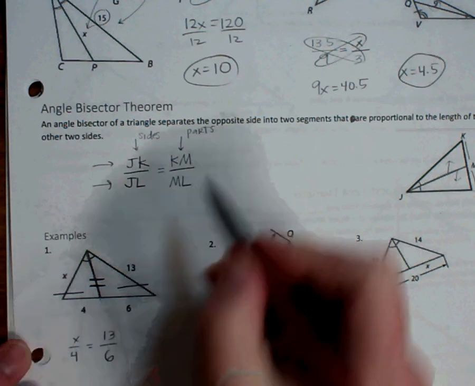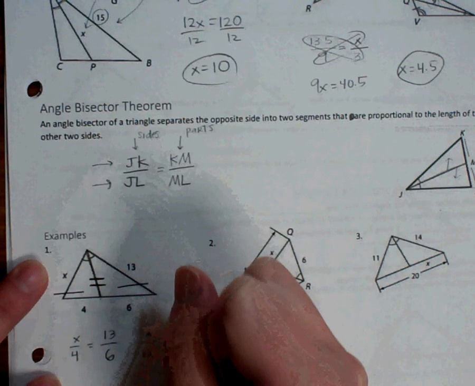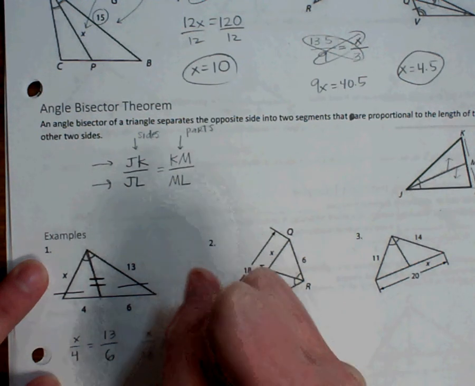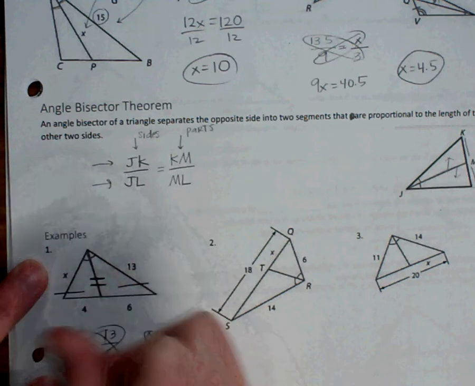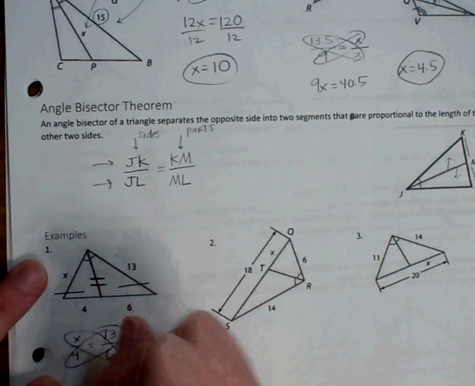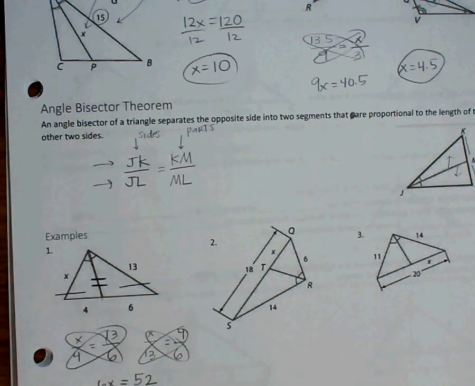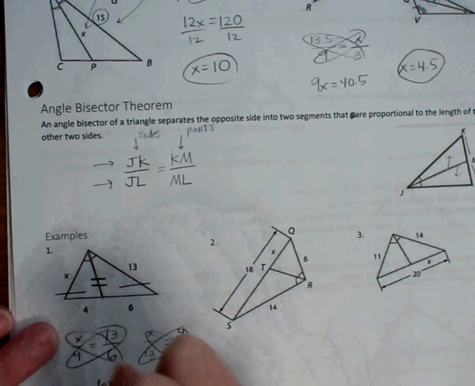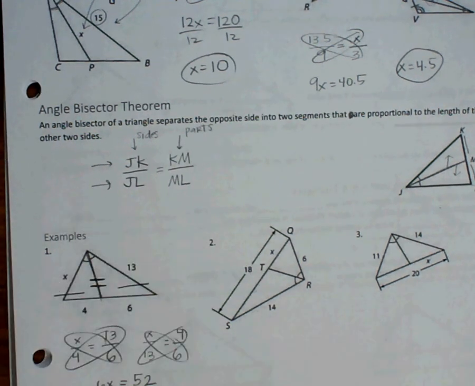If you want to do it like we did up here, we can also set up x over 13 equals 4 over 6. Either way, we cross multiply, we get 6x equals 52, and 52 divided by 6 is 8.6 repeating.